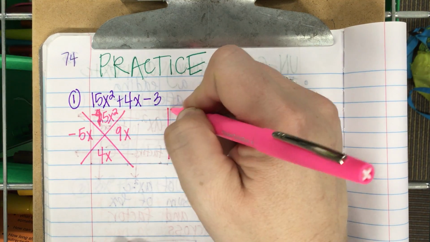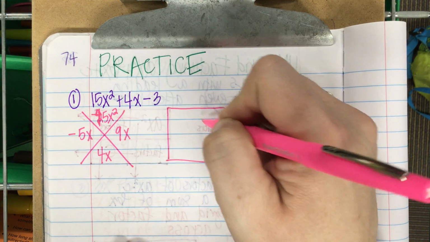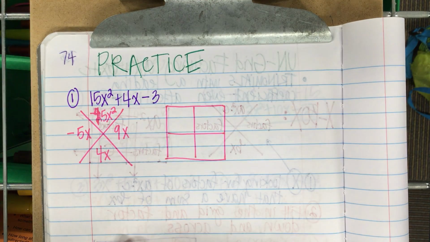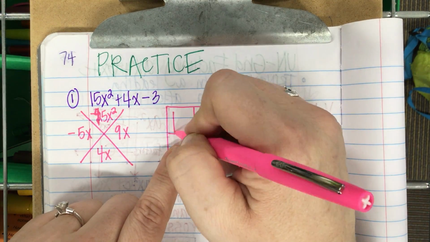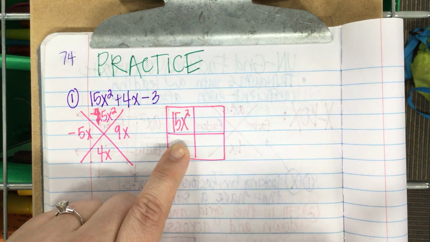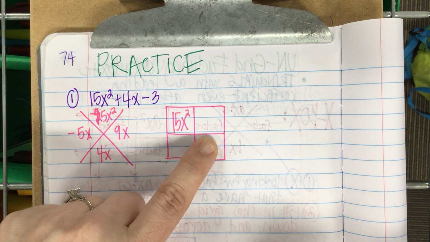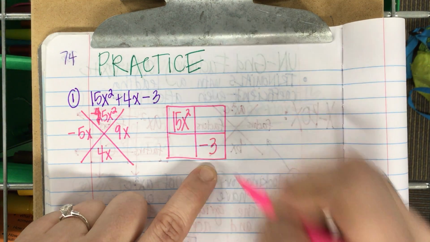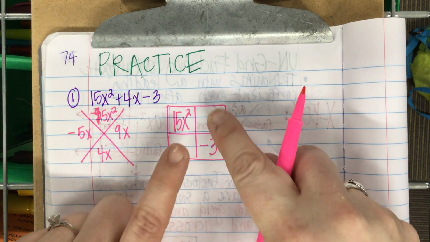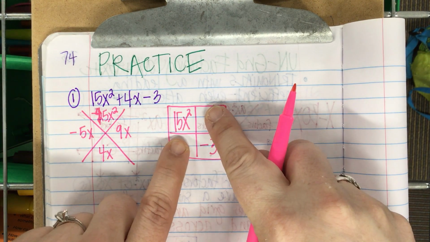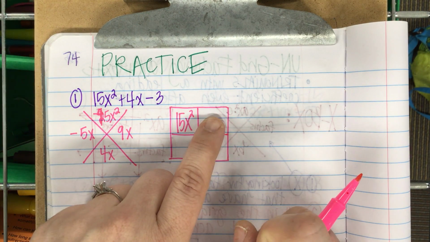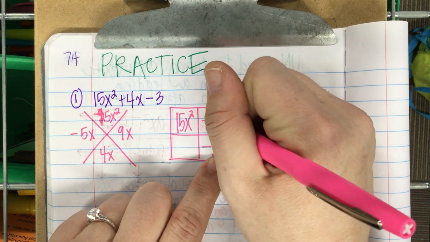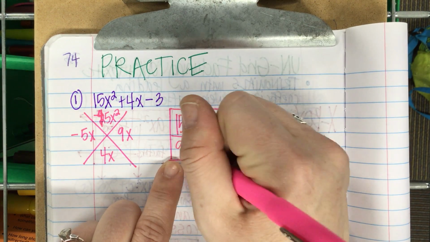Now I'm going to fill in my box. I always put ax squared here, so 15x squared. I always put my c value here, which is negative 3. And then in these two diagonals, I put my factors. Does it matter which order they go in? What one should I put on top? Negative 5x. So this one's 9x.